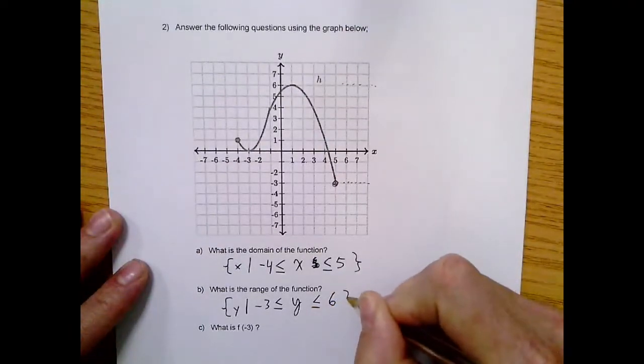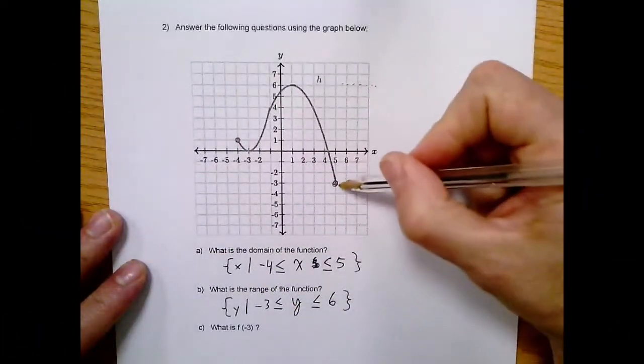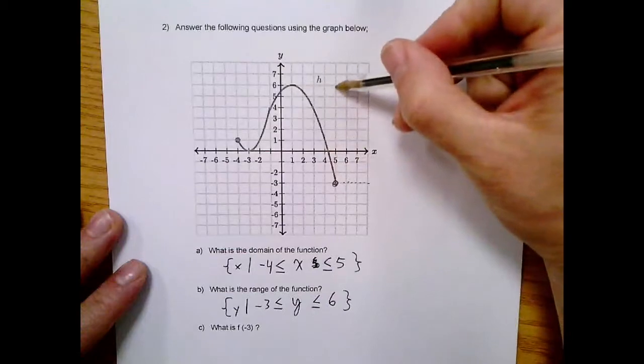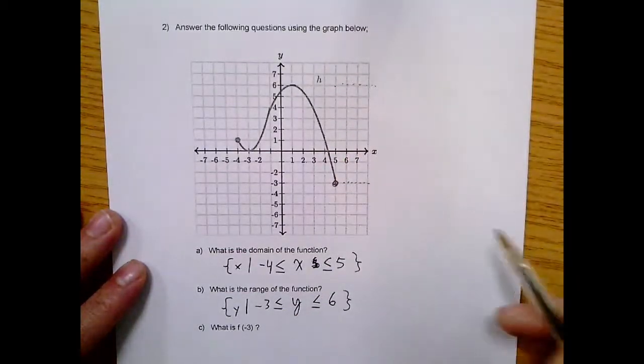And there you go. That's it, right? So the y values, or your range, starts at -3, included, and goes all the way up to, and including, 6, and all the values in between. That's what that y means right there.